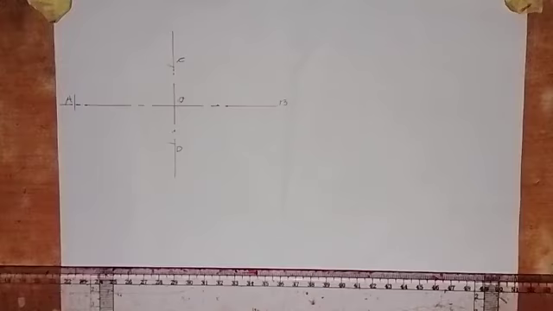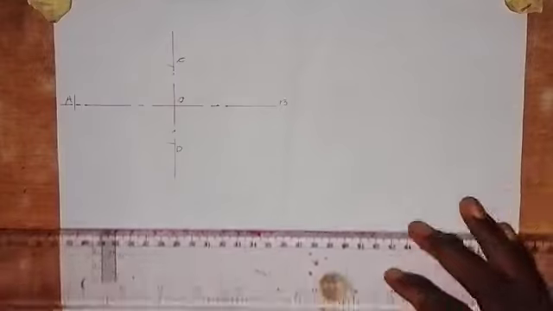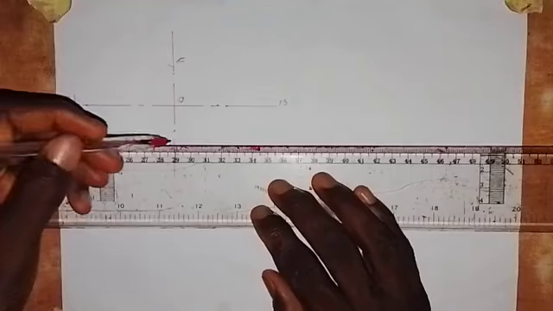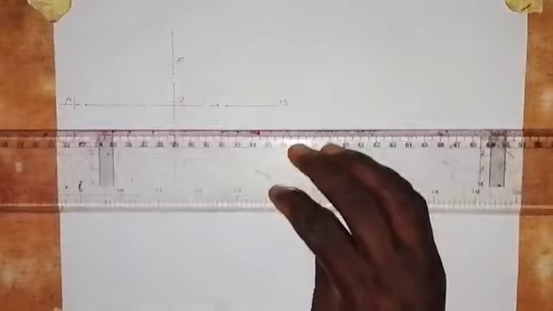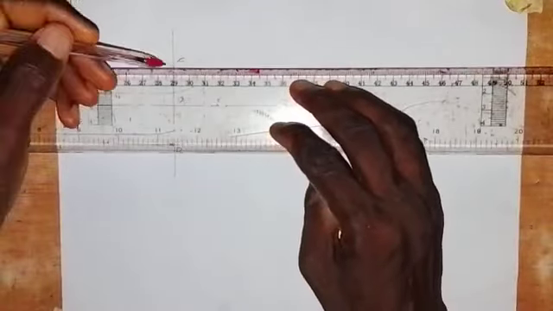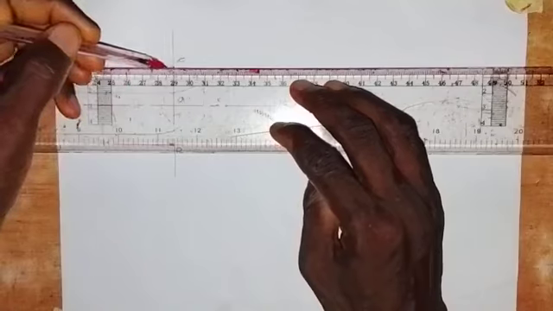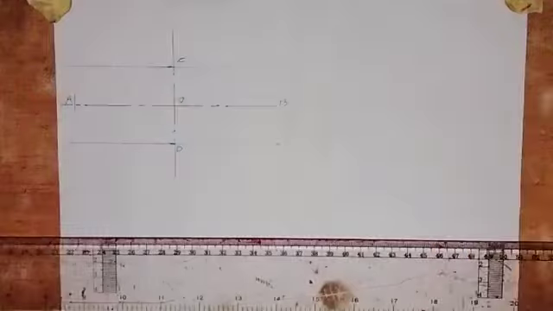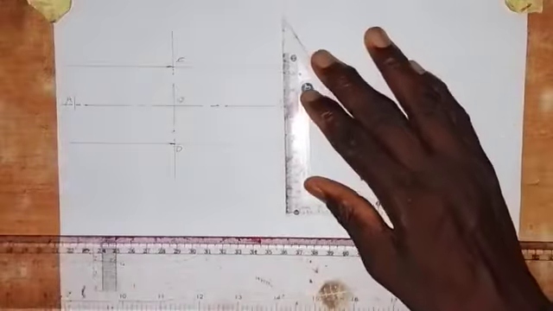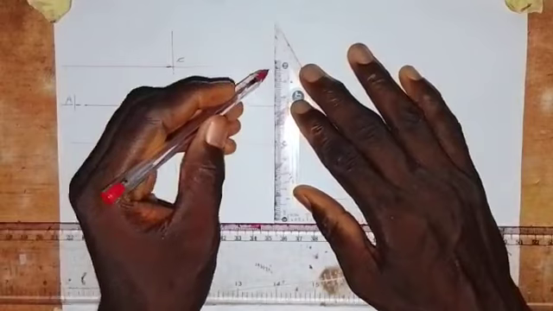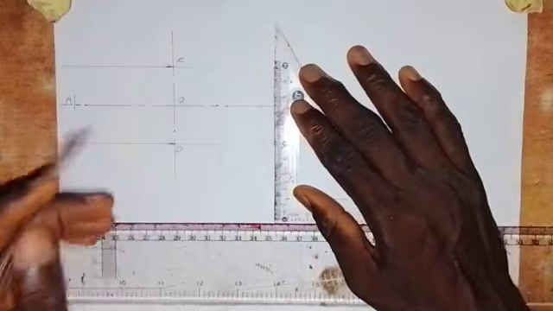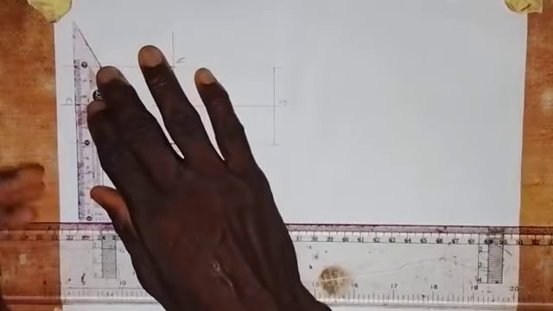All right, the next thing I'm going to do is to turn this into a rectangle. How can I turn it into a rectangle? I will come to this point D and draw a horizontal line to this side and to this side. Then I will come up to point C and also draw a horizontal line to this side and to this side. Then I'm going to take my set square and draw a vertical line through point B, and also a vertical line through point A. So we have the rectangle.